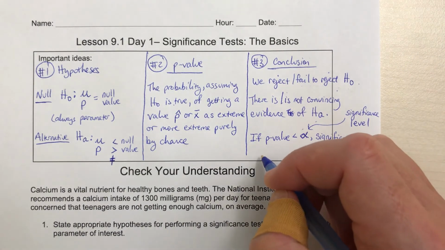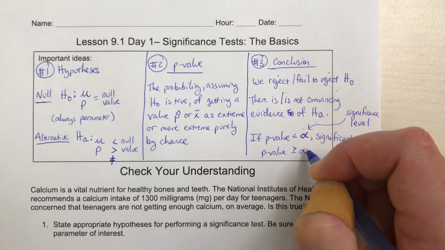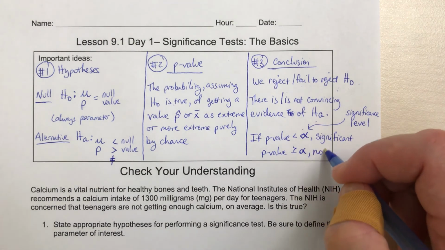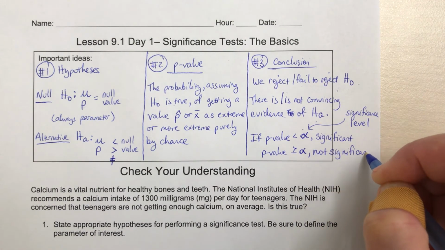If our p-value is greater than or equal to our significance level, then our results are not significant.